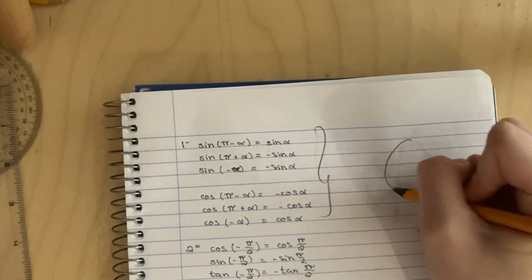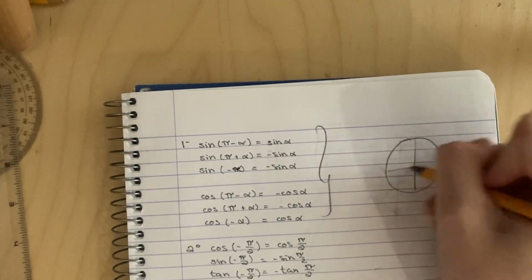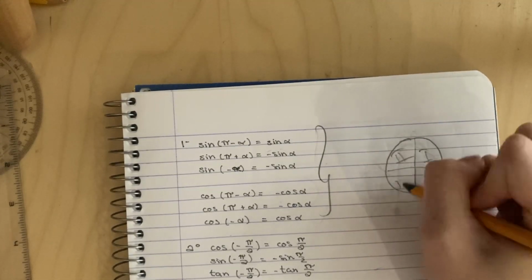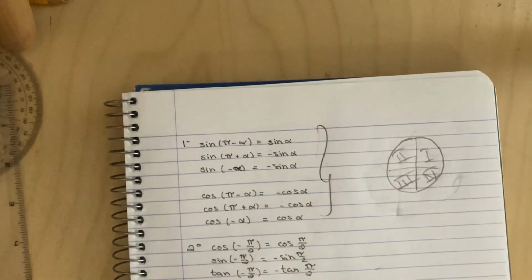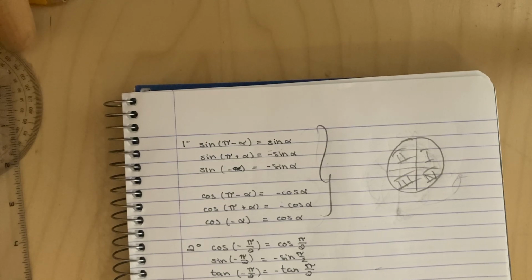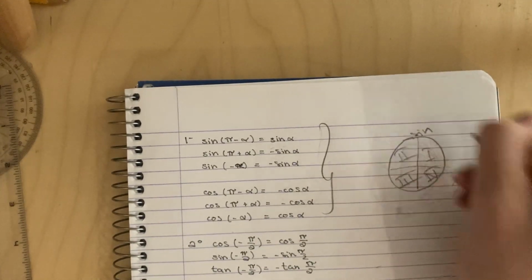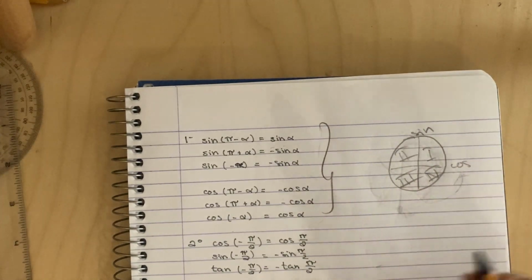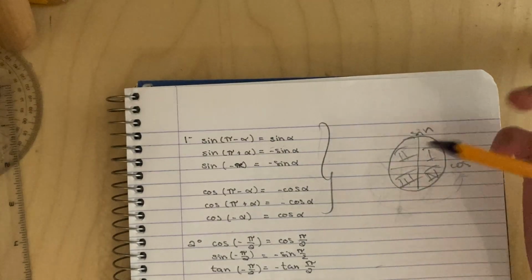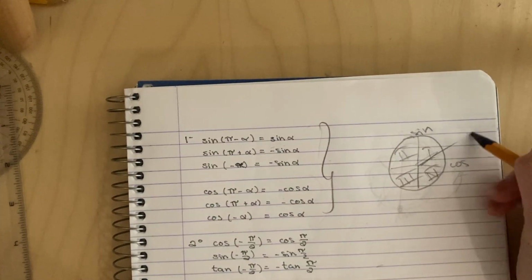These two can be derived from the quadrants and the circles. So first, second, third, and fourth. And as we said, sines along the y, cosines along the x. And let's call this angle right here alpha.